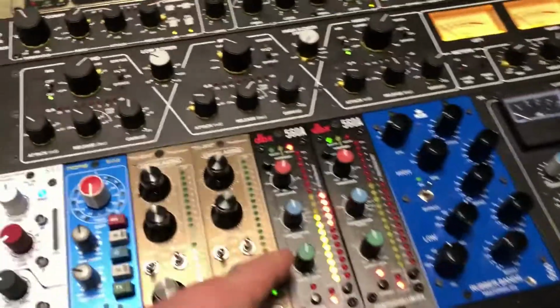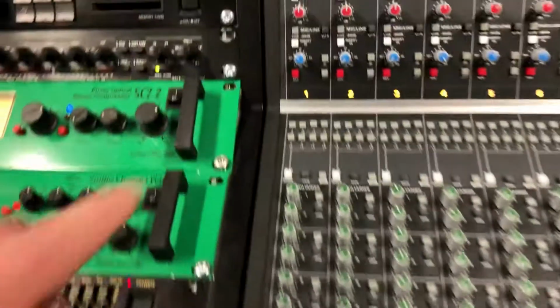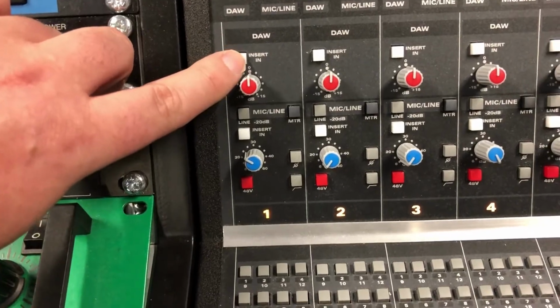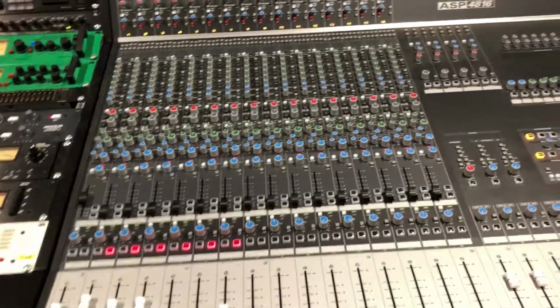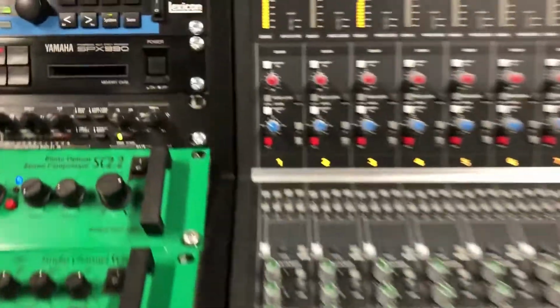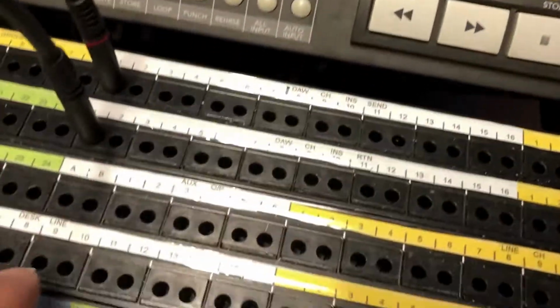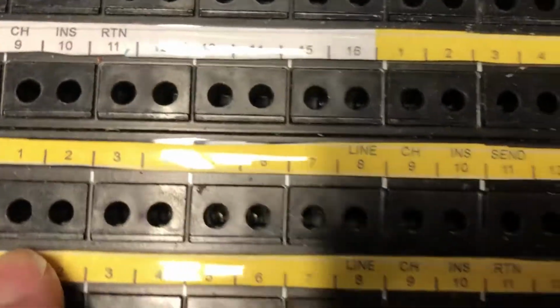You can check that by adjusting the... And so you can switch compression in and out with the insert switch. If you are inserting into one of the mic line channels, the insert switch is here, and on the patch bay you will find them on the line channel insert sends. So that's mic line channels, insert sends 160.